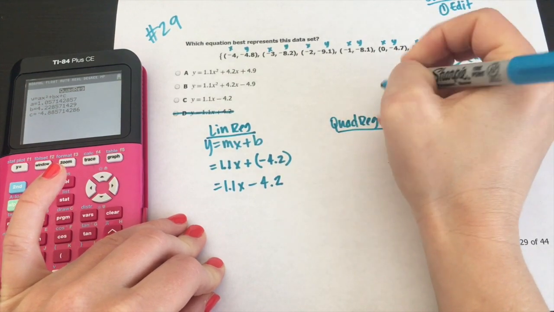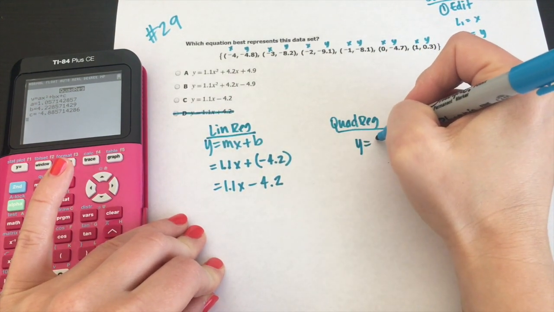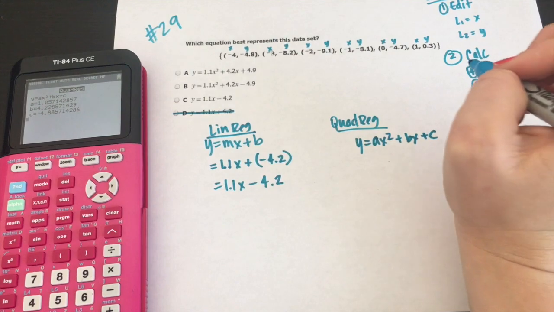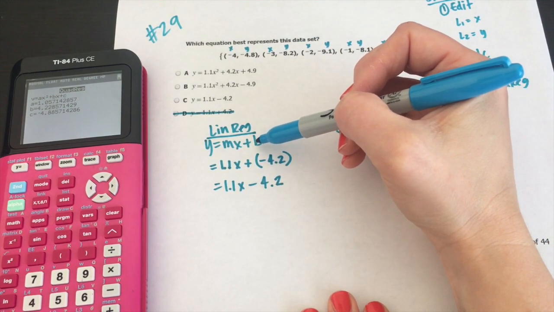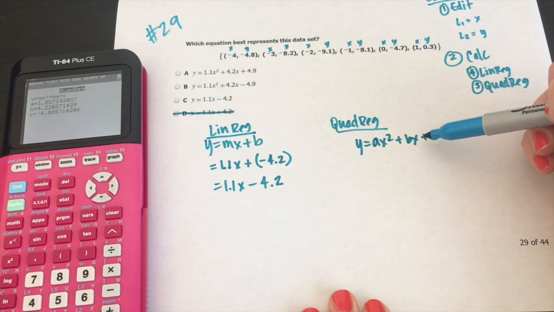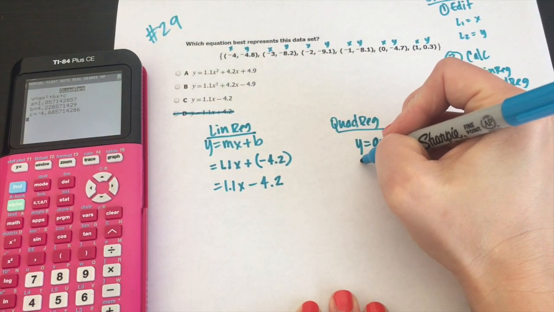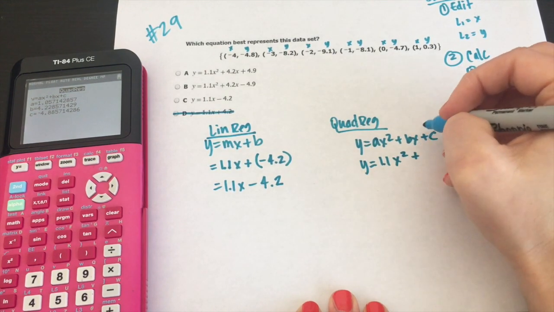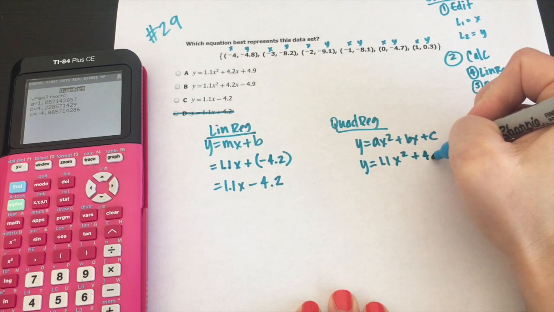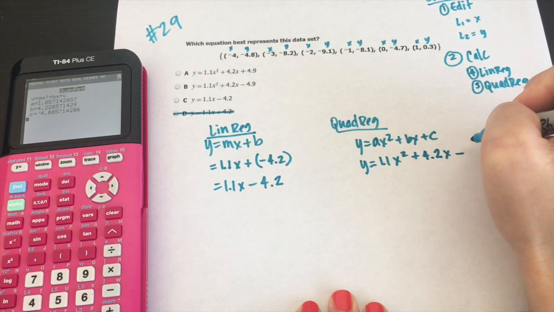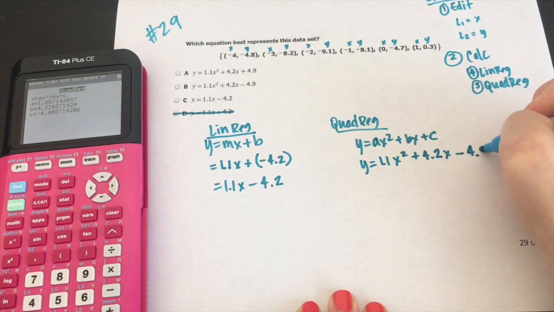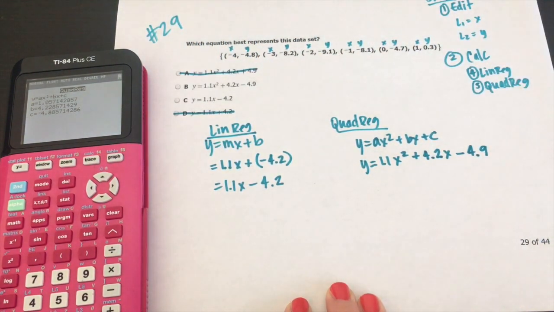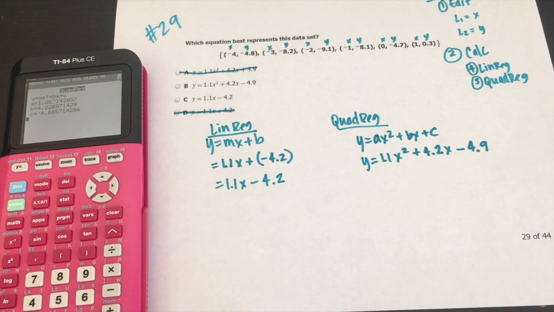it's that y equals ax squared plus bx. That's that standard form, right? Remember that's called standard form. This is y equals, the slope intercept form. That's your standard form. So this would be y is equal to 1.1x squared plus 4.2x minus 4.9. All right, so can't be A. So here we are. We have these two answer choices. How do we know which is which?